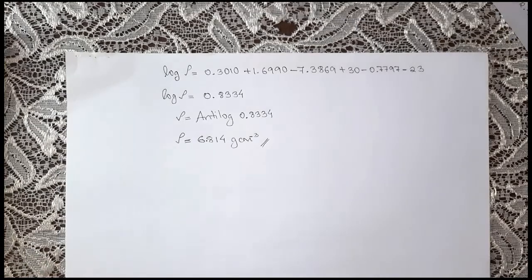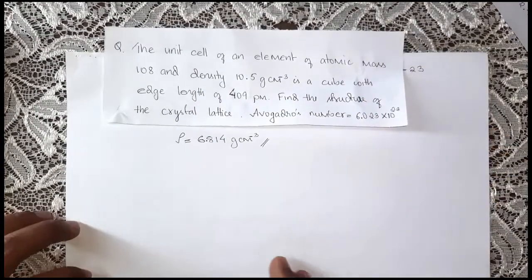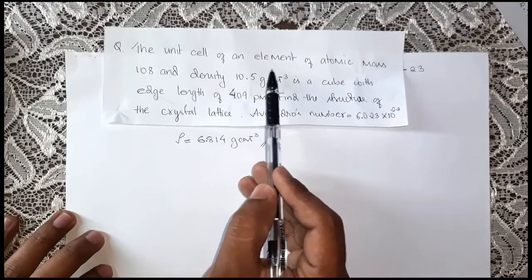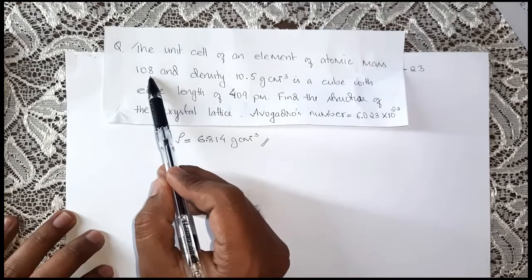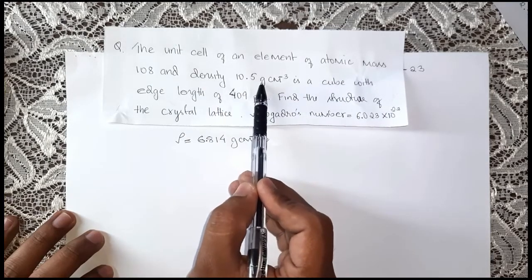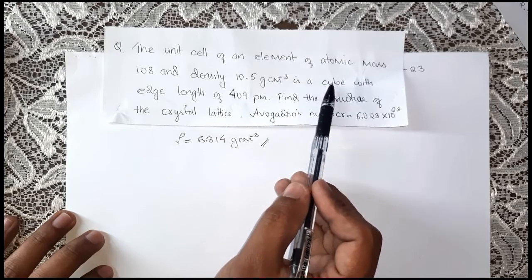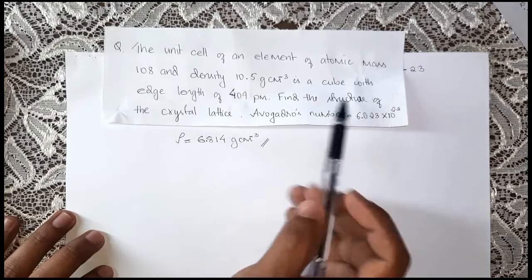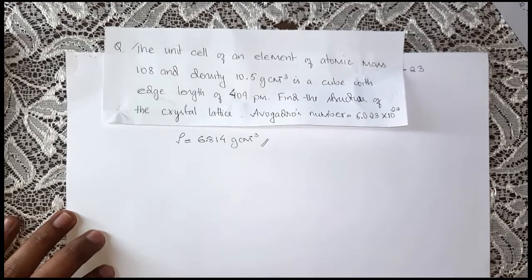I'll just read the question again. The unit cell of an element of atomic mass 108 and density 10.5 gram per centimeter cube is a cube with edge length of 409 picometer. Find the structure of the crystal lattice. All these questions, whichever I will be solving, you will find in your textbook as well. The question may not be exactly the same, but the pattern is exactly similar.